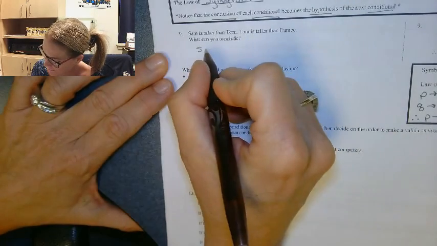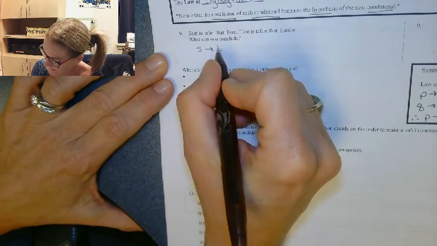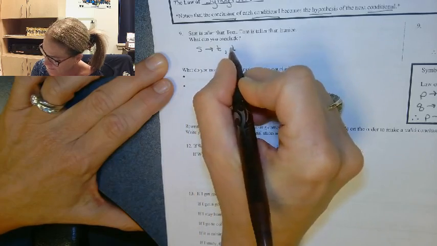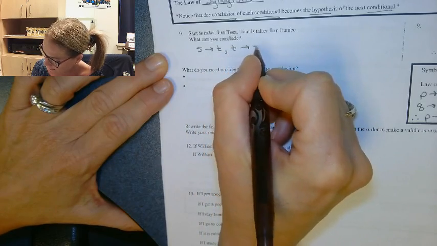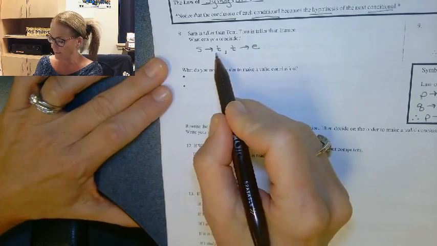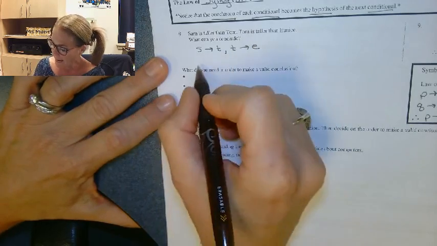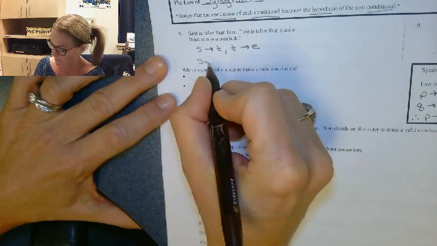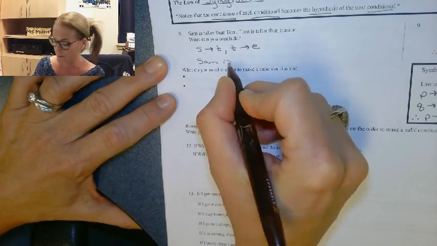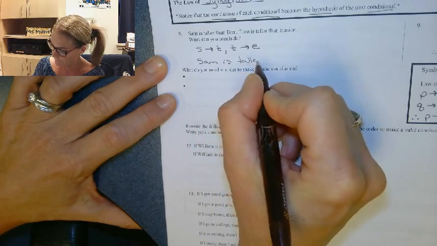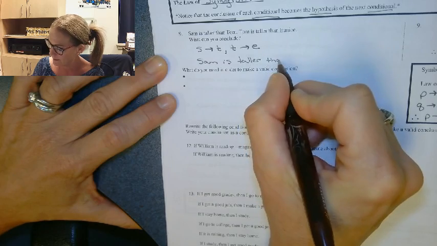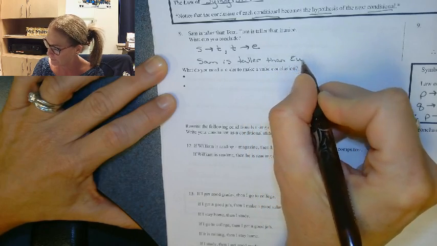Tom is taller than Eunice, and so this is allowing me to skip over Tom, and we can conclude that Sam is taller than Eunice. You're just getting rid of that middle link.